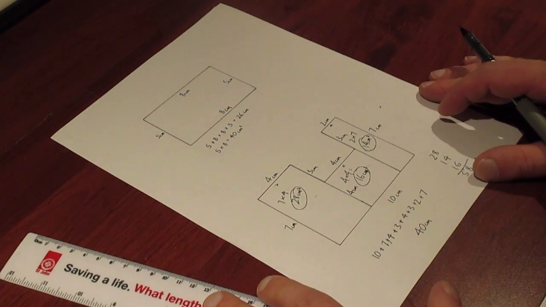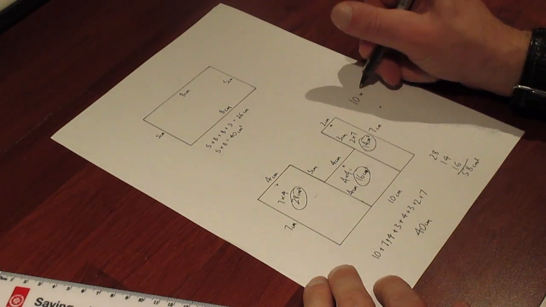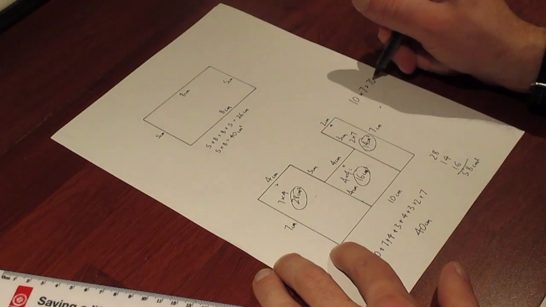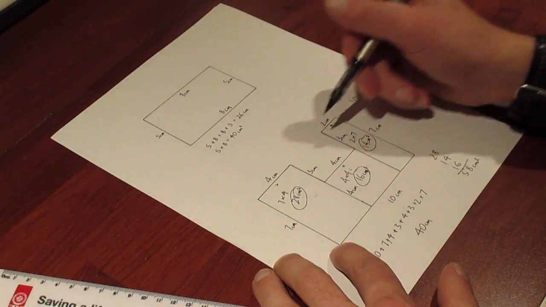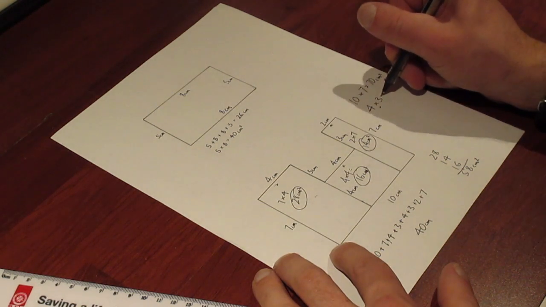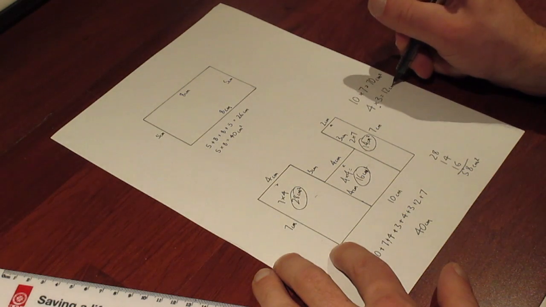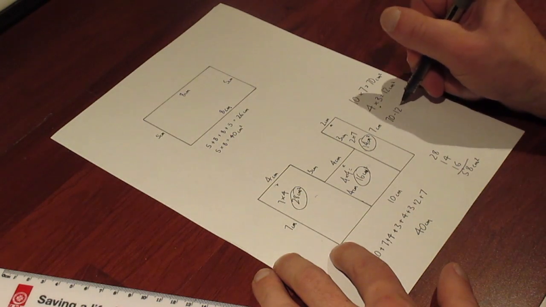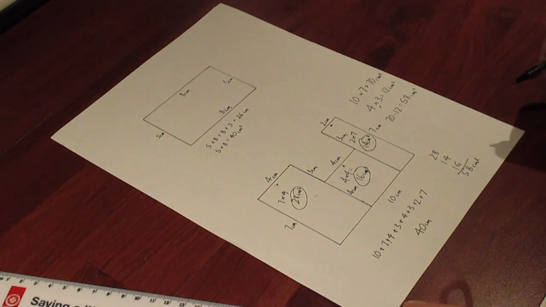Now another method I could have done is I could have simply gone 10 times 7, so that's those two, 7 and 10 equals 70 centimeters squared, and then this rectangle here I could have taken away, so I could have gone 4 times 3 equals 12 centimeters squared, and then 70 minus 12, and as you can see you get the same answer of 58 centimeters squared.